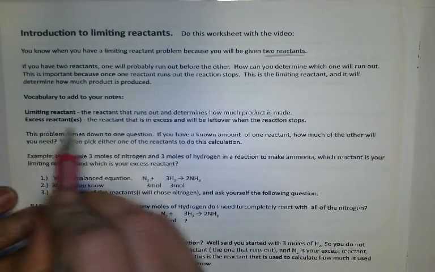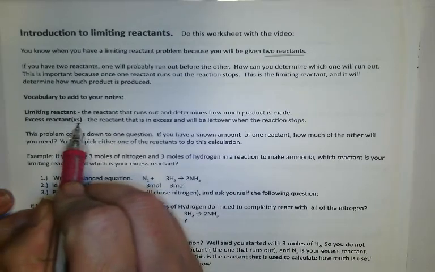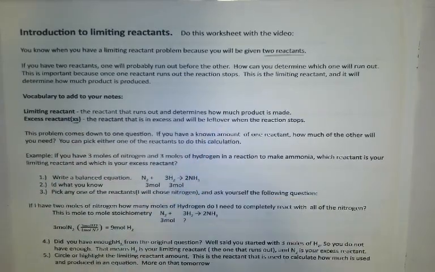Okay, and then the excess reactant is the one that's in excess, and sometimes you see XS, and that will be left over when the reaction stops. So we'll make all our products, but we'll still have one reactant left because the other reactant ran out, and that's why the reaction stopped.